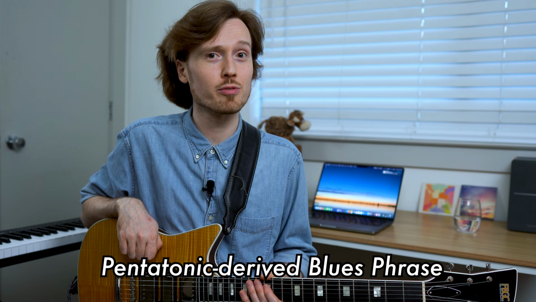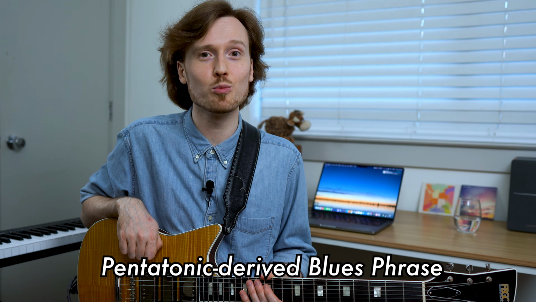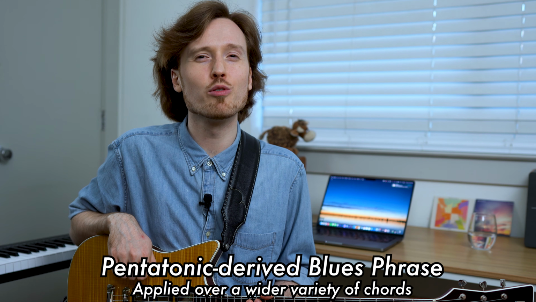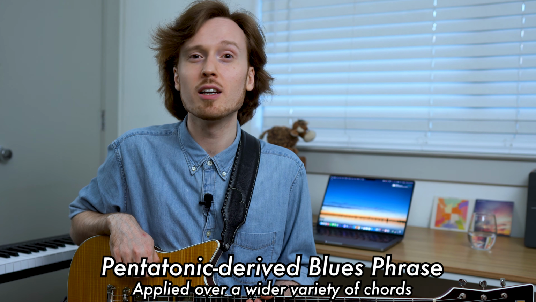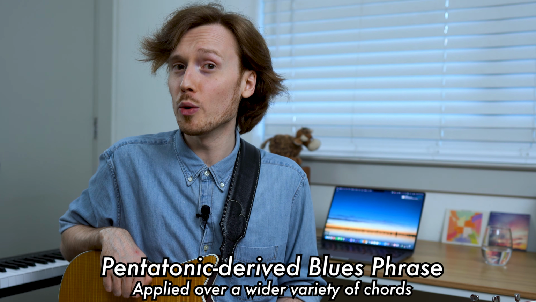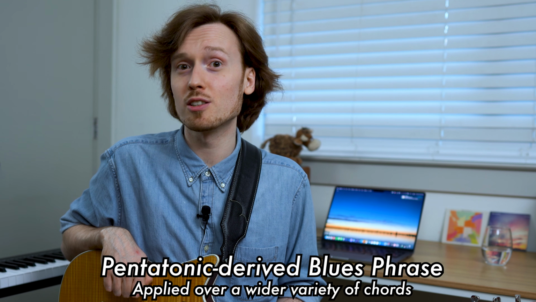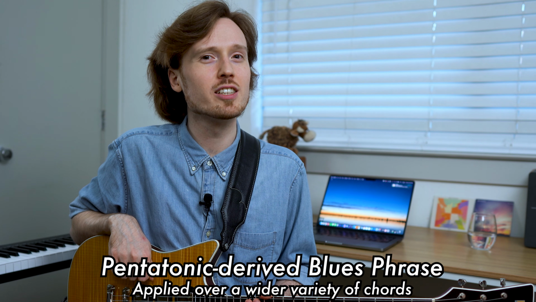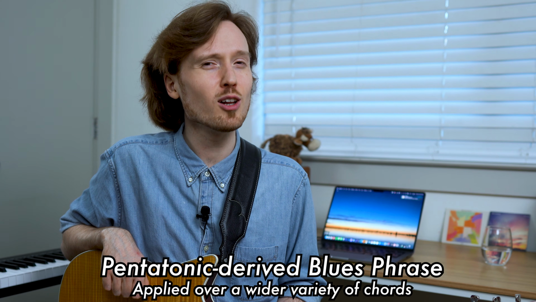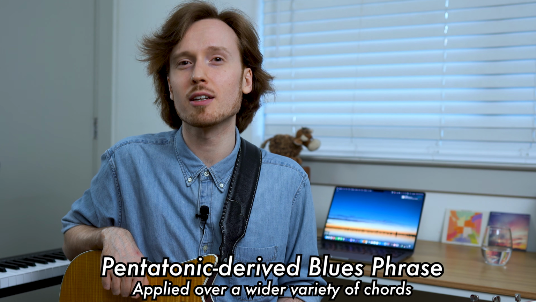As a result, I realized that I could take that blues phrase that I learned from the Howlin' Wolf album and apply it over a wider variety of chords than just an E minor chord, knowing that the phrase was originally based on a pentatonic scale. Over the additional chords we just heard, the Howlin' Wolf phrase might sound a bit like this.